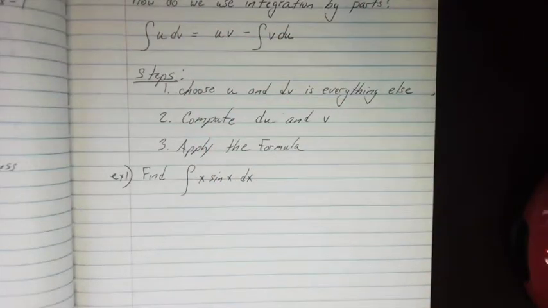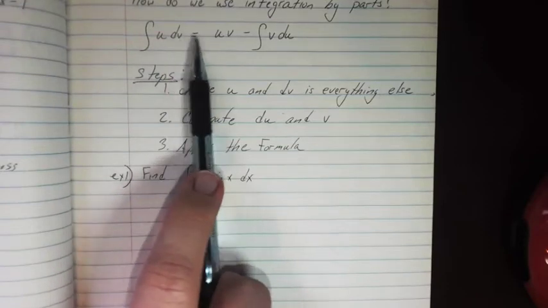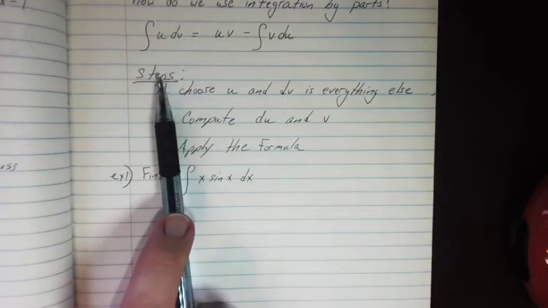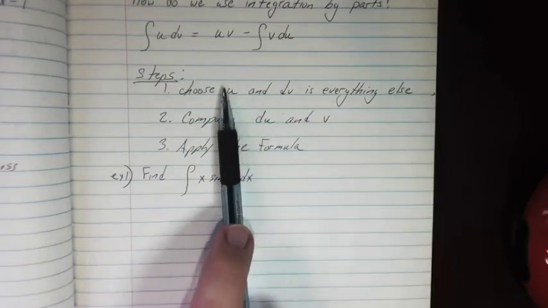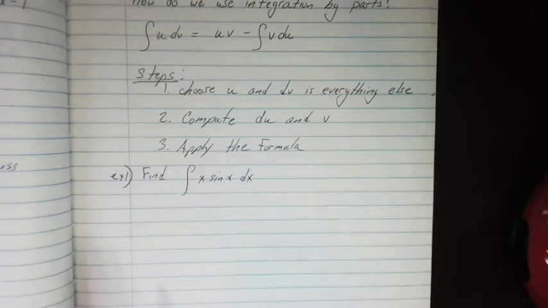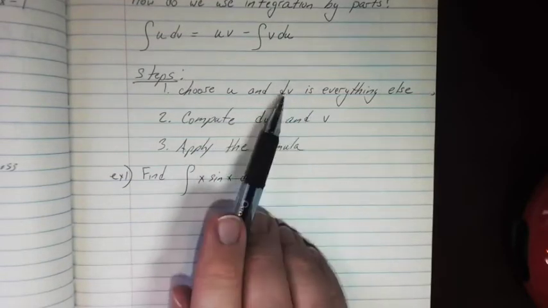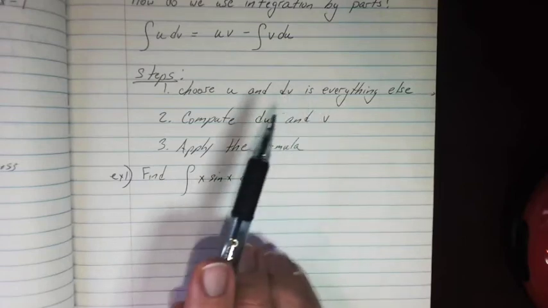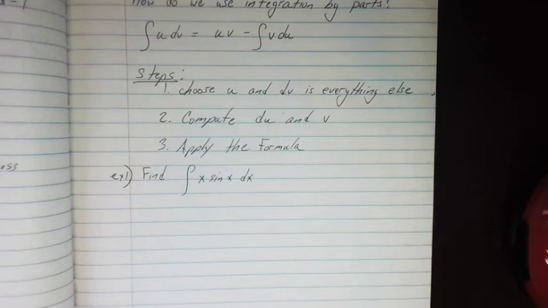So our aim today is how do we use integration by parts, and I've listed out the integration formula that you need up here at the top. If you have something that looks like this, integration by parts says you can rewrite it like this. Here are the steps. Choose u and a dv. dv has to just be everything else. So if you choose u, dv is what's left over. You compute the derivative of u, and you take the integral of dv. Last but not least, you apply the formula. Which one? This formula.